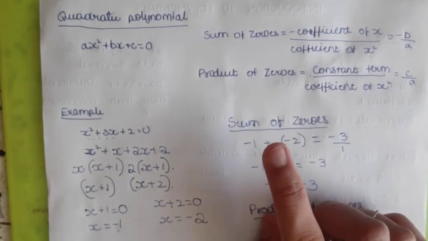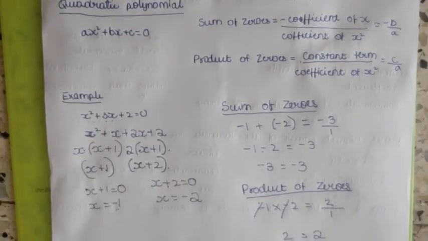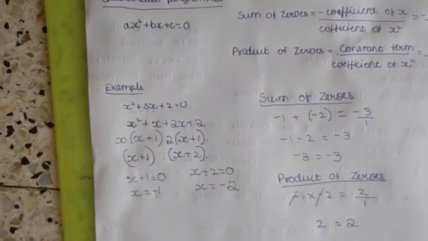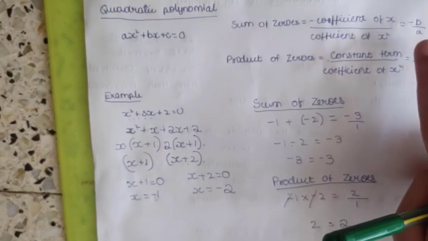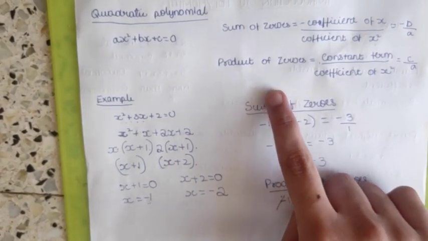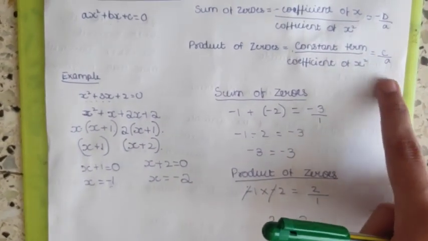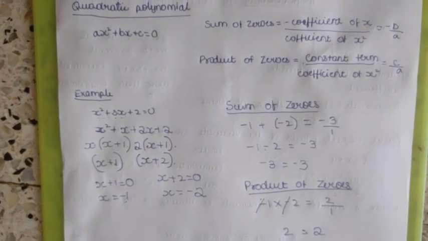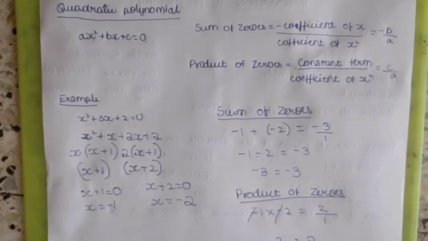So this quadratic polynomial has 2 zeros, and when we do the sum of zeros, it will be equal to minus b by a, and when we multiply, it will be equal to c by a. So this was the relation of zeros with coefficients.